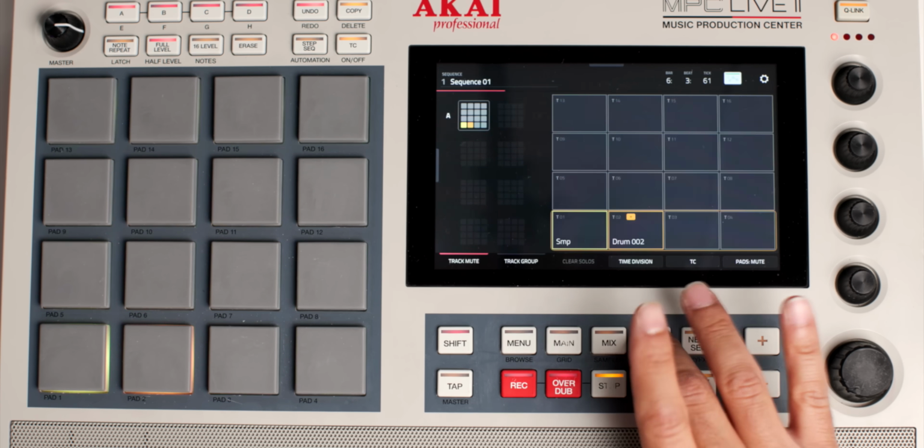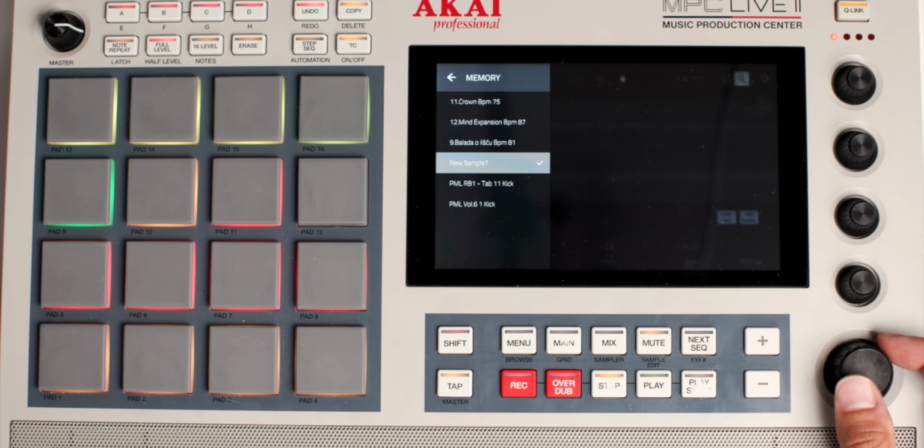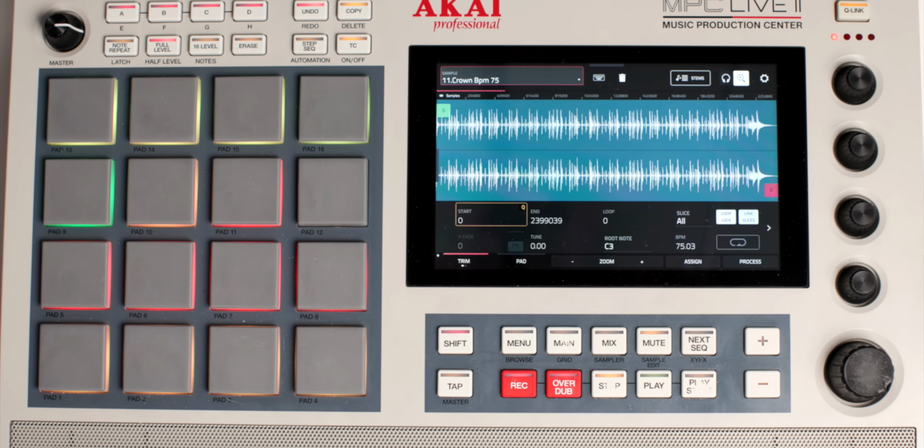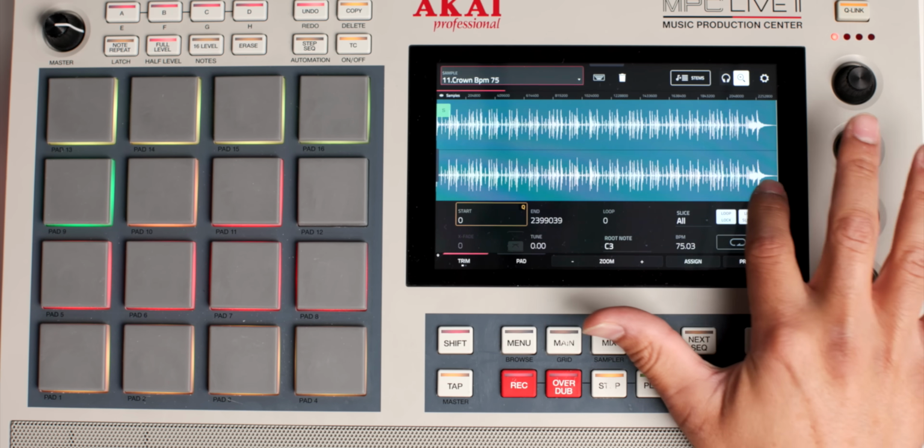Now I'm going to jump into the sample editor. Let's locate that drum break we just brought in. Once we have that selected, the way we're going to use this feature is let's select either a 1 bar or a 2 bar, how many ever bars we want to use. I'm going to select 2 bars from this break right here.